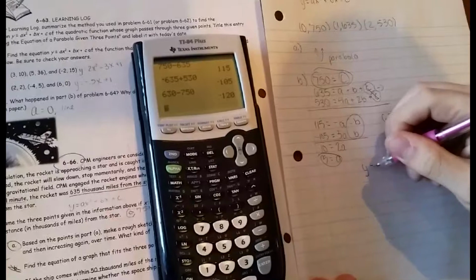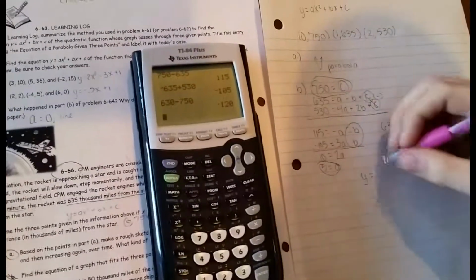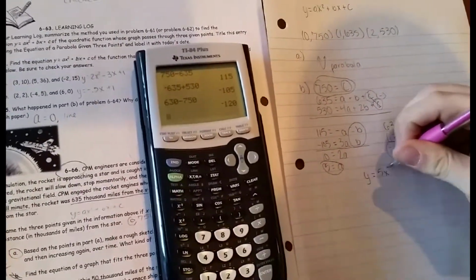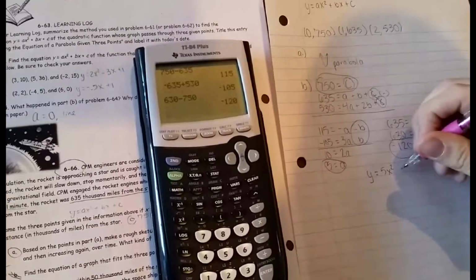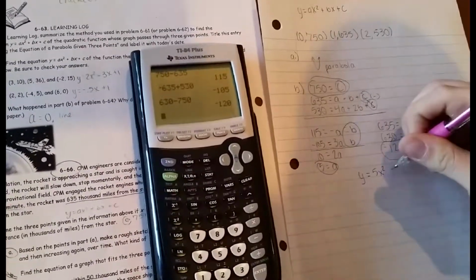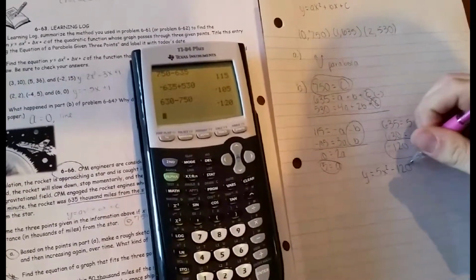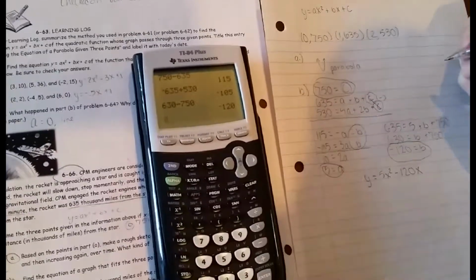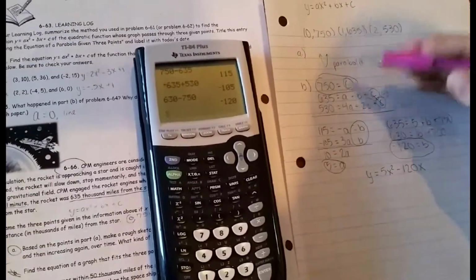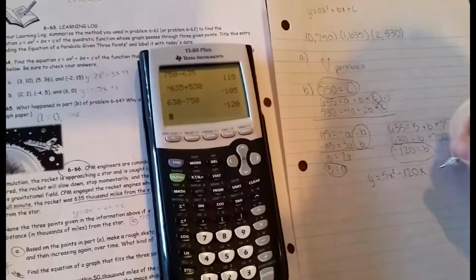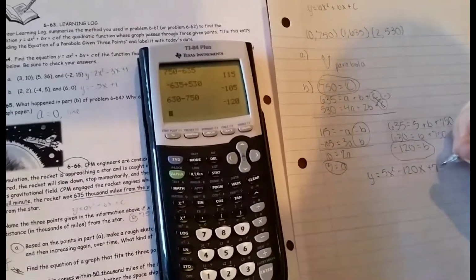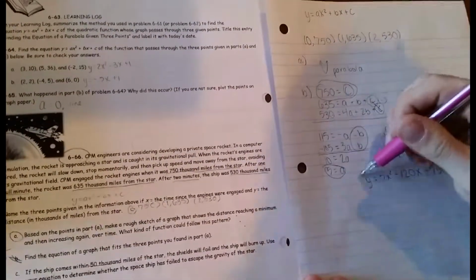So y equals our a value, so 5x squared, plus our b value, which in this case is negative, so subtract 120x, and now finally we have to add c, and c in this case is 750, so plus 750. So that covers part B.